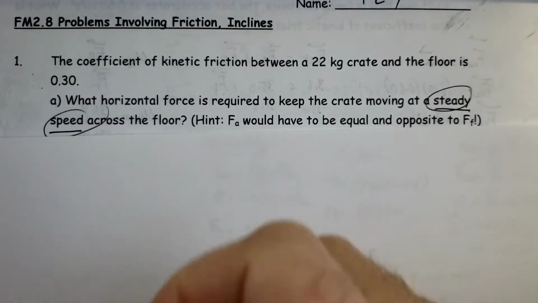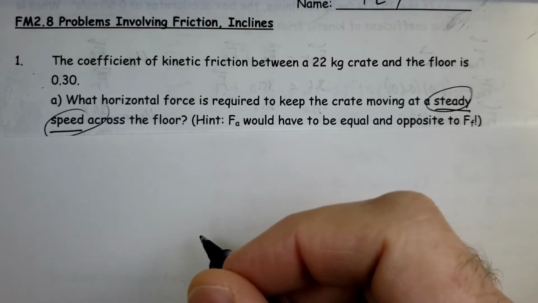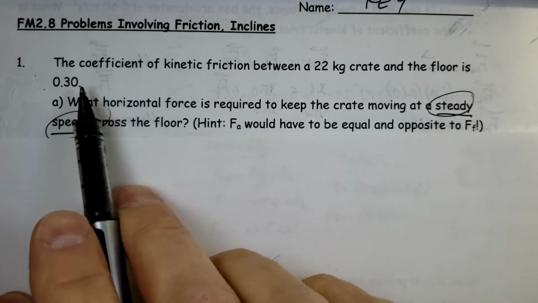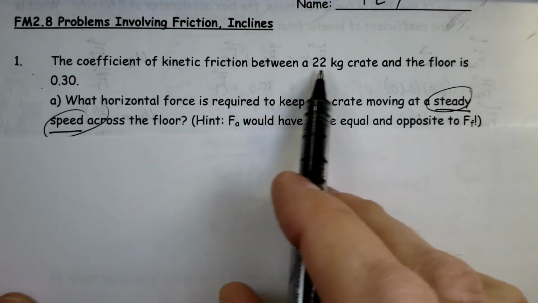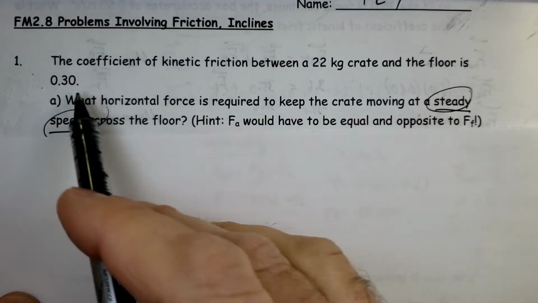So maybe we'll go over a couple of questions. Some of the ones near the end are very similar to the ones that we did, so we don't need hints there, but some of these first ones we may need. So this first one: the coefficient of kinetic friction between a 22 kg crate and the floor is 0.3.